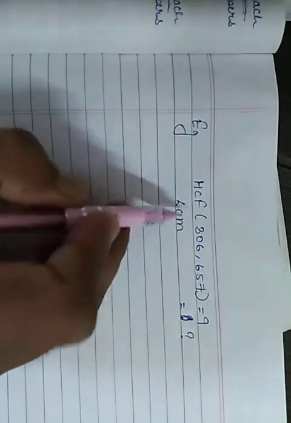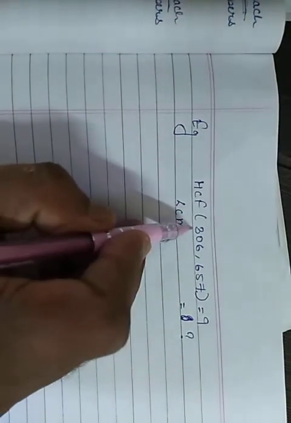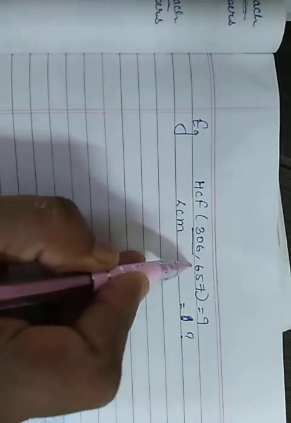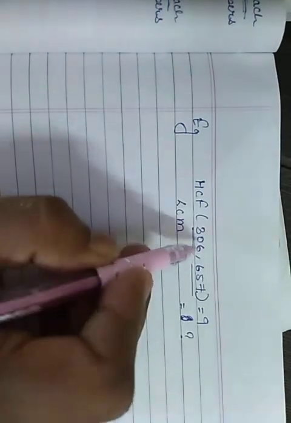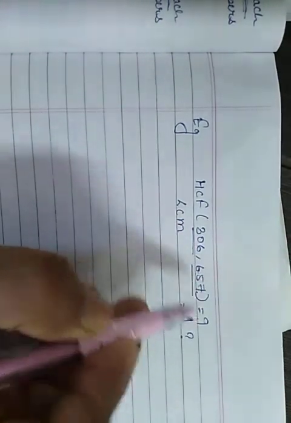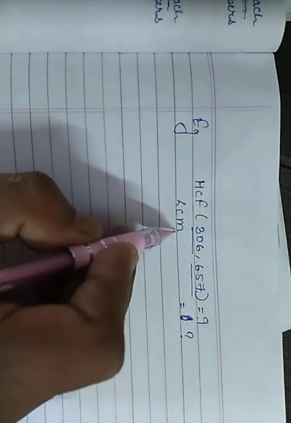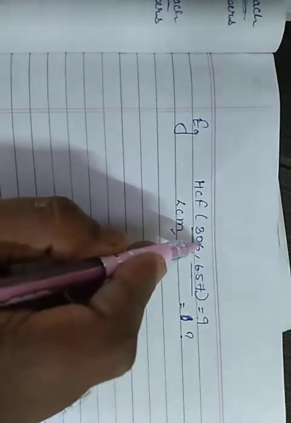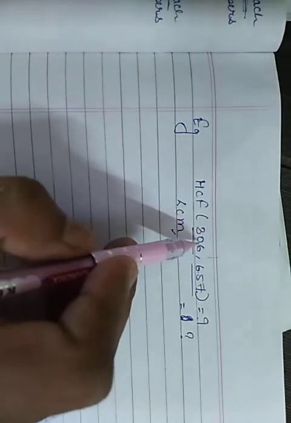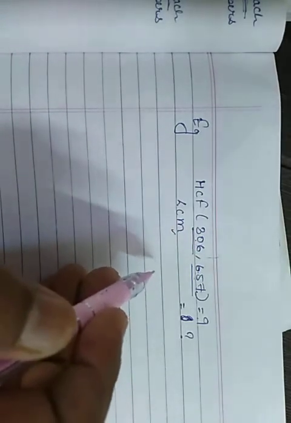Consider an example. Here the HCF of two numbers, the two numbers are 306 and 657, is 9, and the question says find the LCM of the same two numbers, 306 and 657.